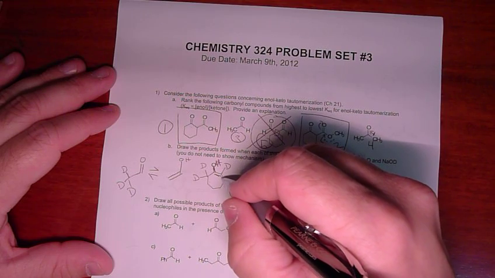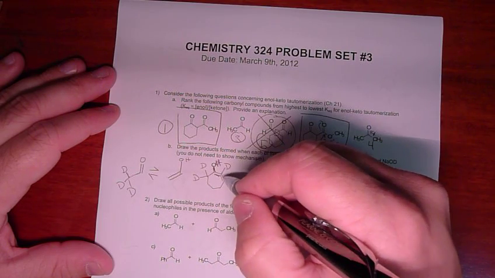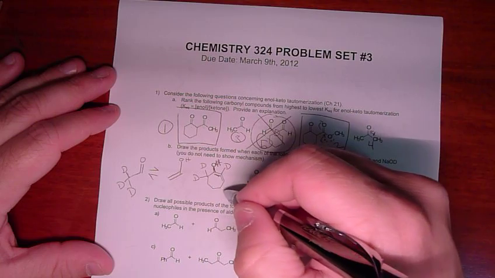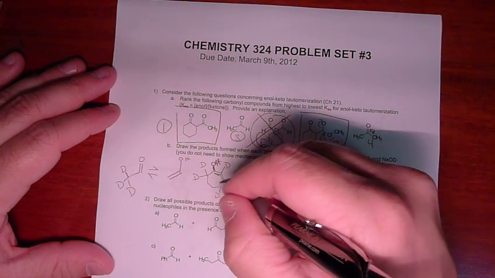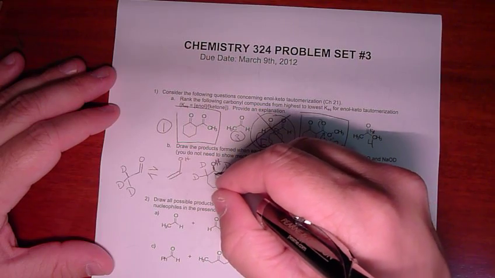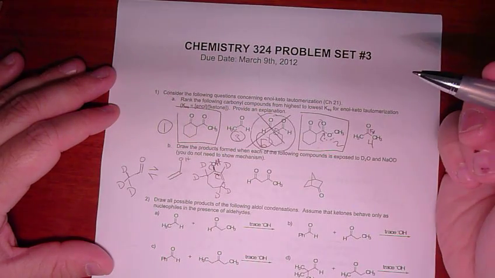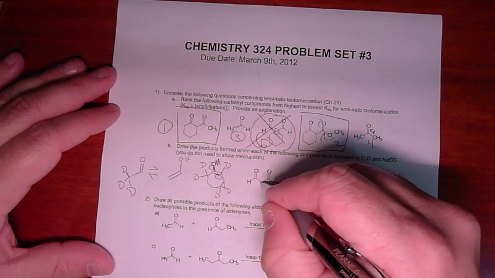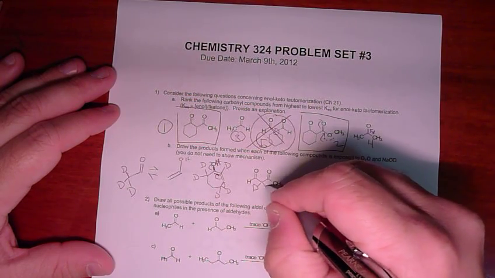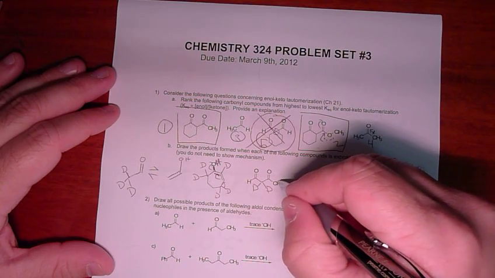Then you also notice that this, if I hadn't drawn over this, this double bond is in conjugation with this. So these hydrogens will exchange. So that's that. This is actually quite straightforward. I think you'll get deuteriums there, and then all of these.